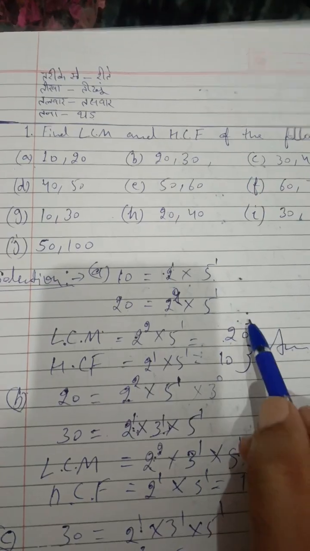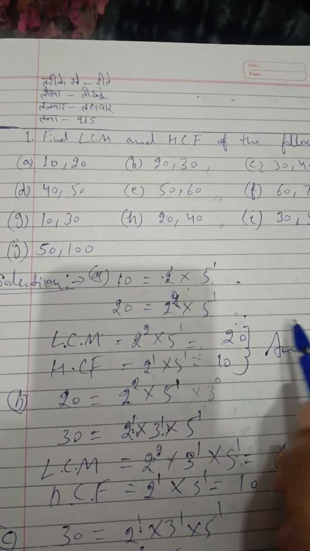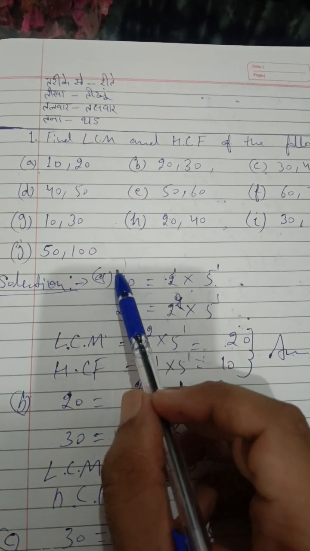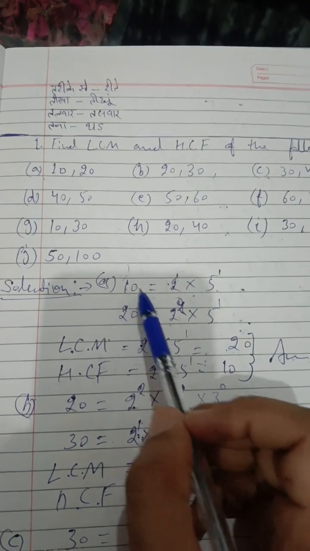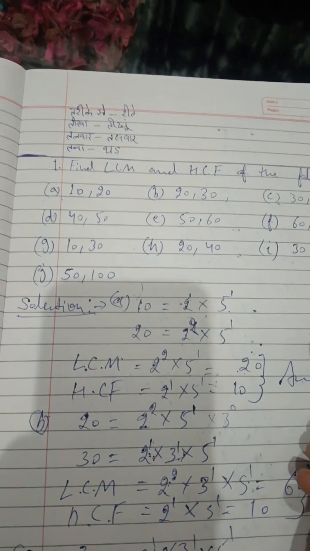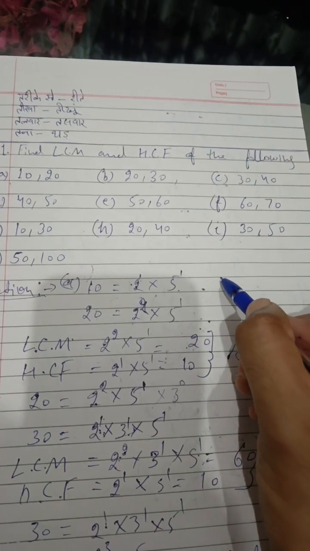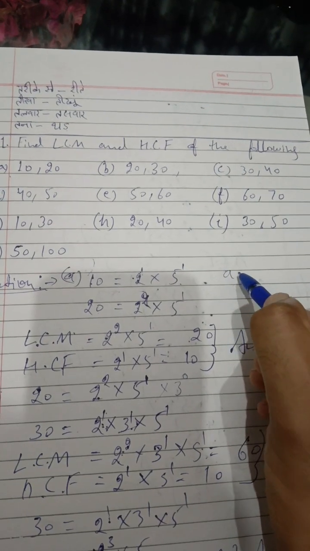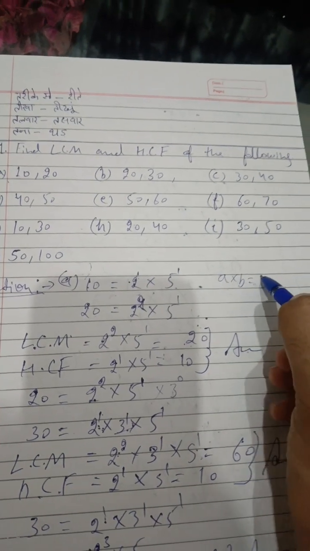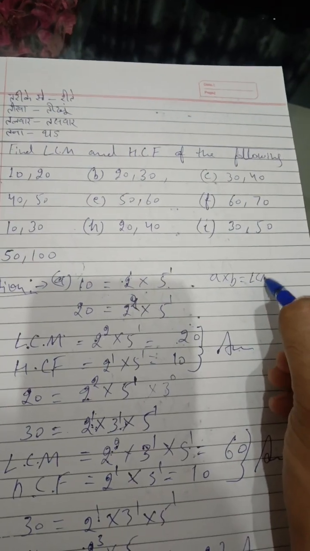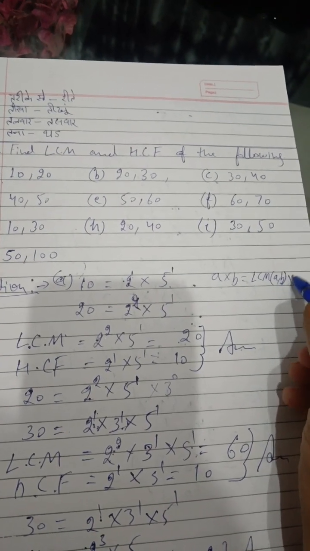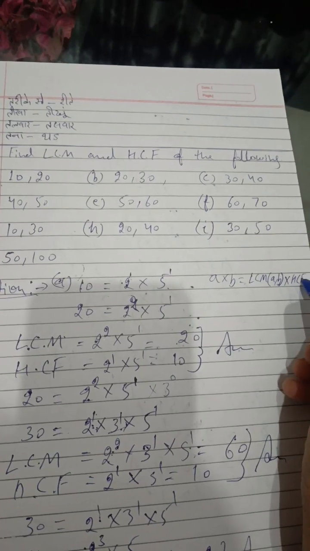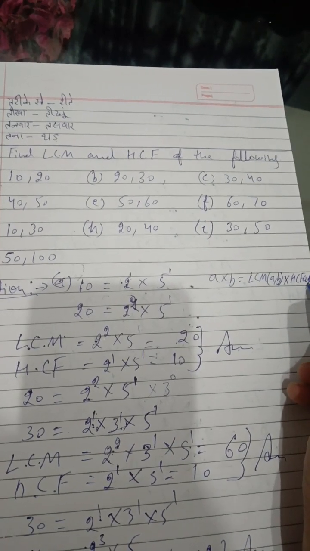What is the product of these two? 200. And what is the product of these two numbers itself? 200. So the product of these two numbers is equal to the product of LCM and HCF. So we can say A into B is equal to LCM of A and B into HCF of A and B.